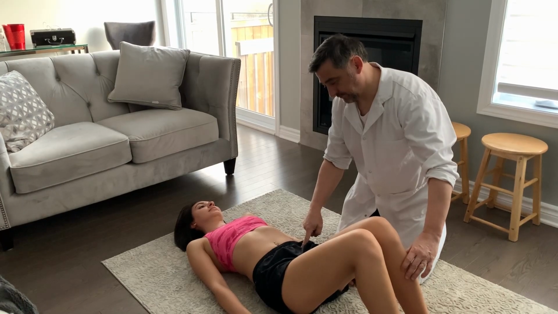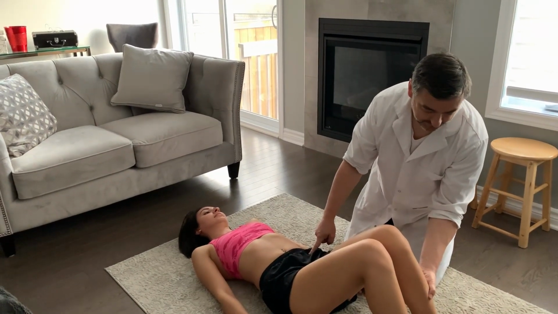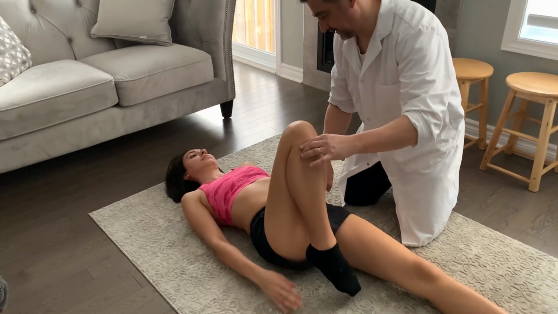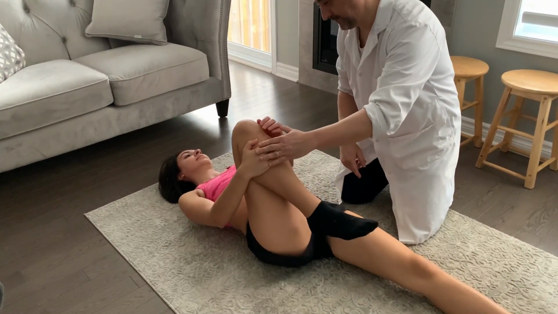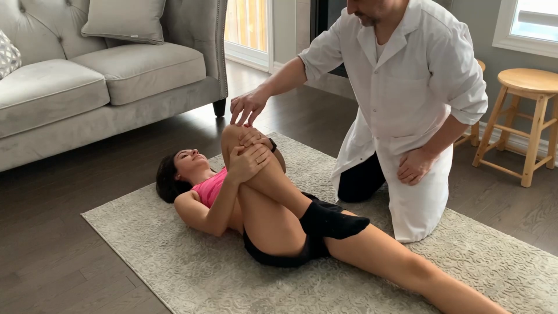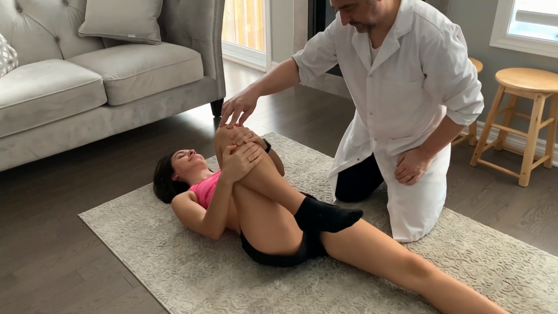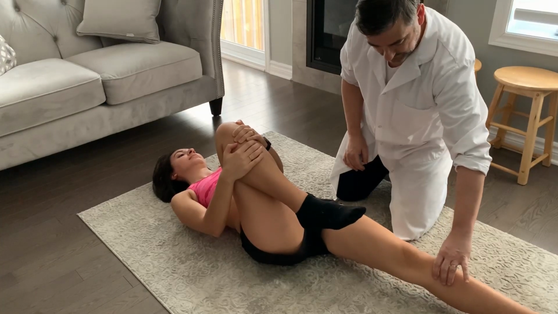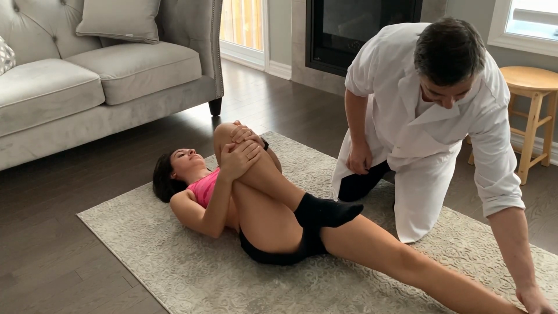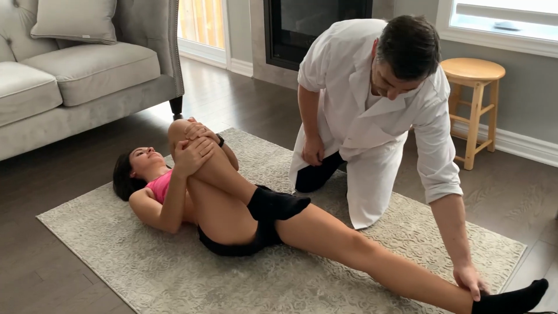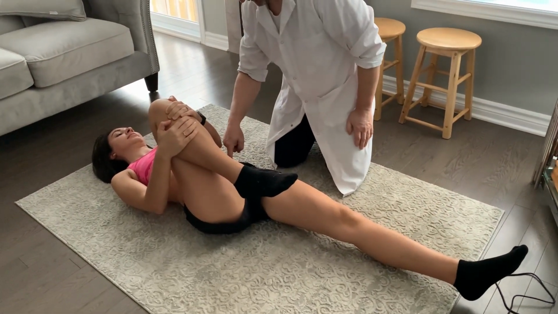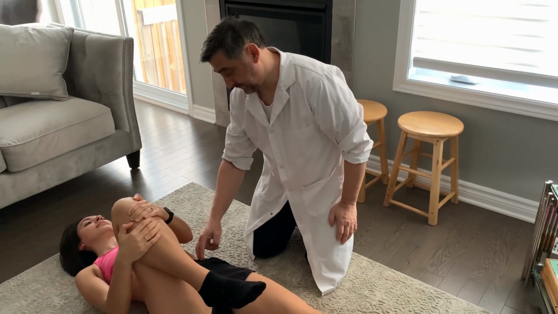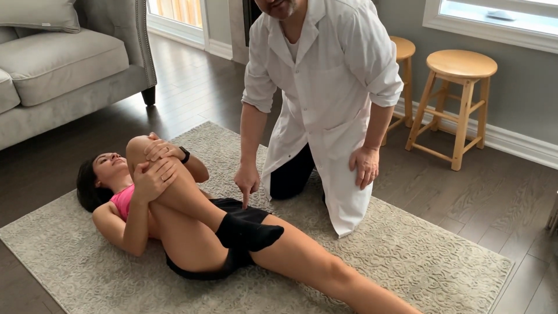So the position, if we want to work on the left one, straighten your left leg. Bend the right one, pull the knee up to your chest as far as possible. In that position, you lift the left leg about 10 centimeters from the floor with a little external rotation. That gives a contraction of that psoas muscle.